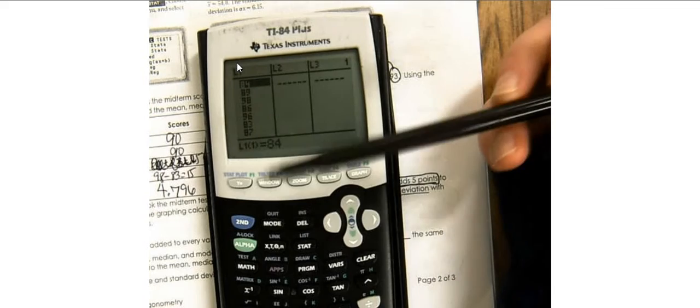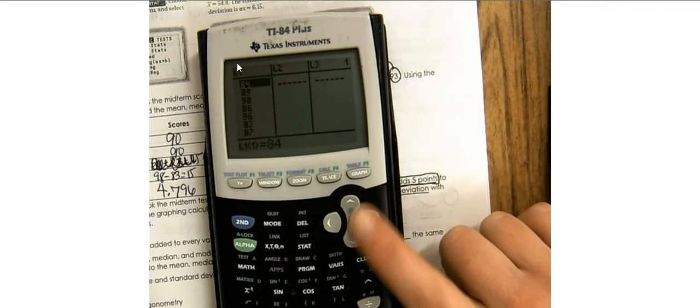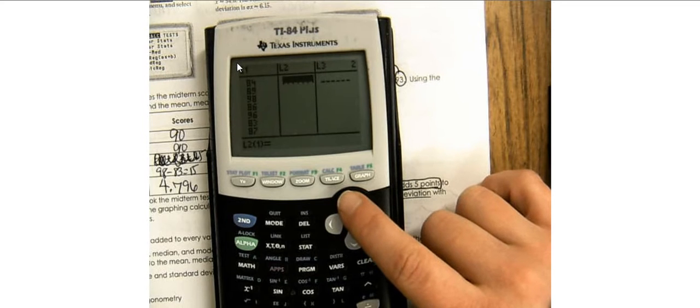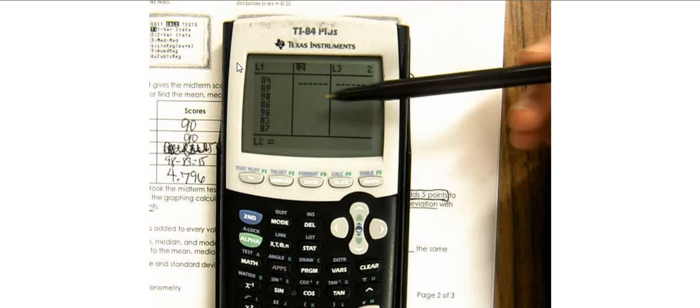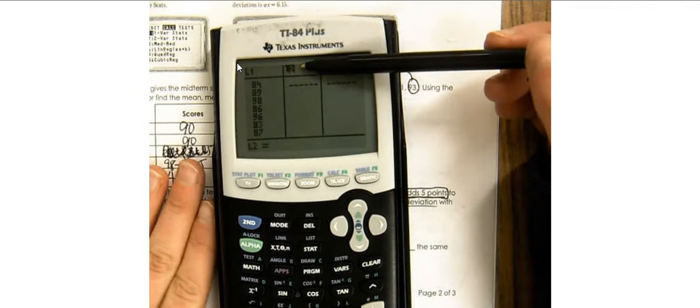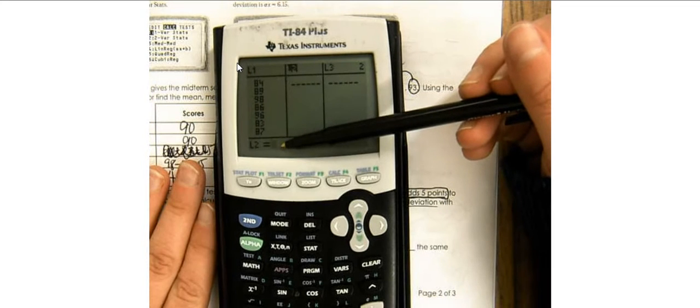I'm going to go to Stat, and I'm going to go back to Edit, and so here is my original list. I'm going to press the right arrow. And when I press the right arrow, I'm now in list 2. I'm going to press the up arrow so that list 2 is highlighted. Once list 2 is highlighted, press enter. What you now have is a blinking box next to the equal sign.